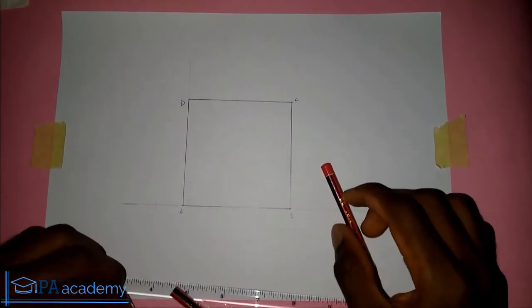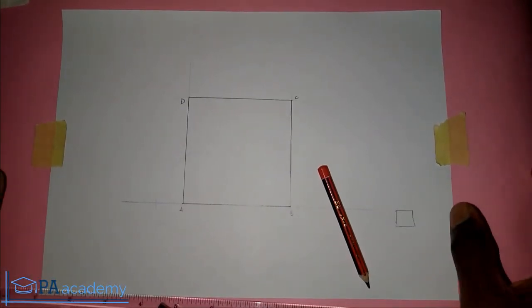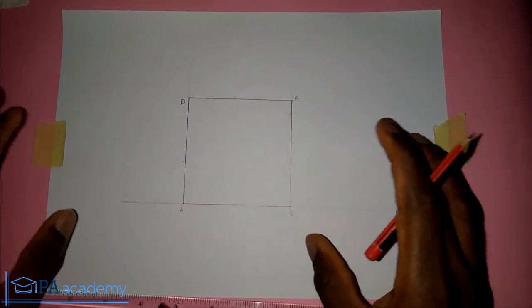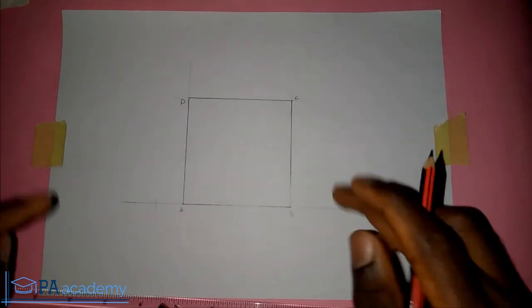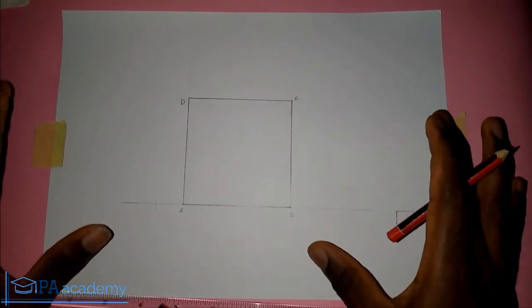and our compass. So this is how to construct a square when you are given the length of one of the sides. Don't forget, a square, all the sides are equal, and what we use here is a length of 8 centimeters.